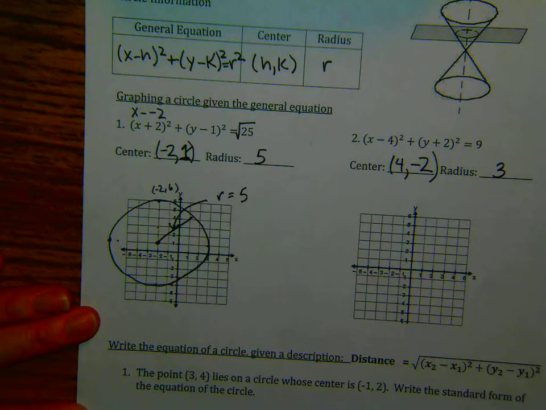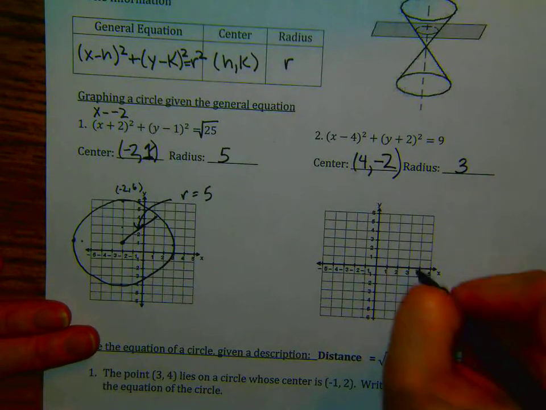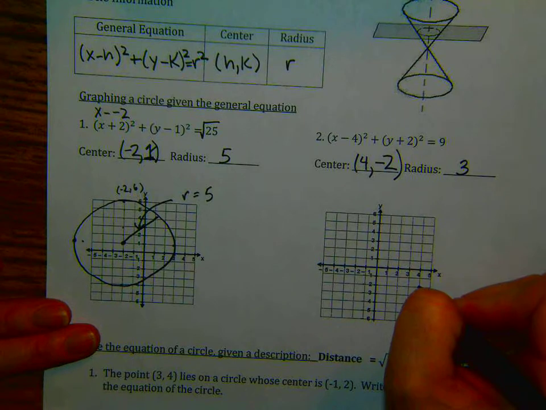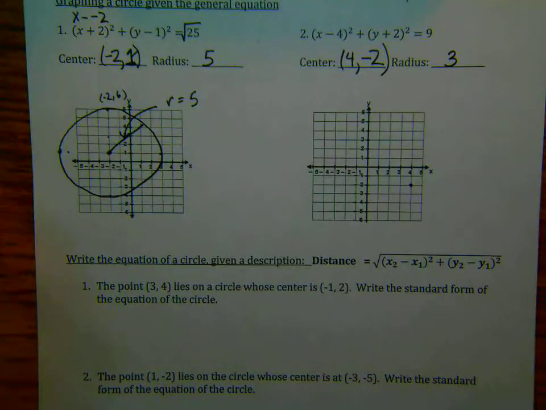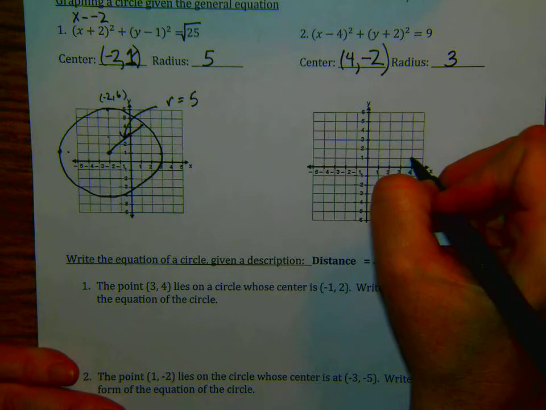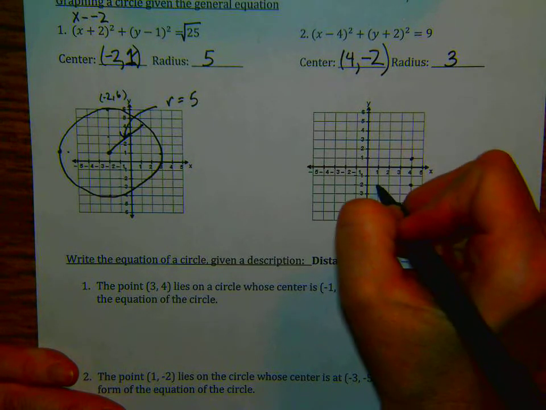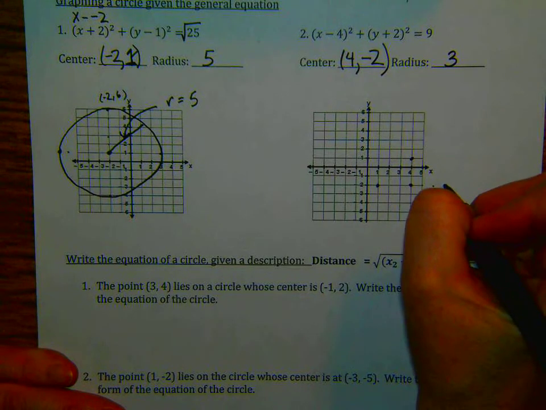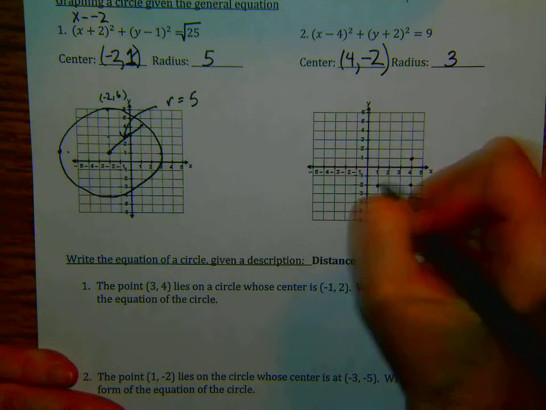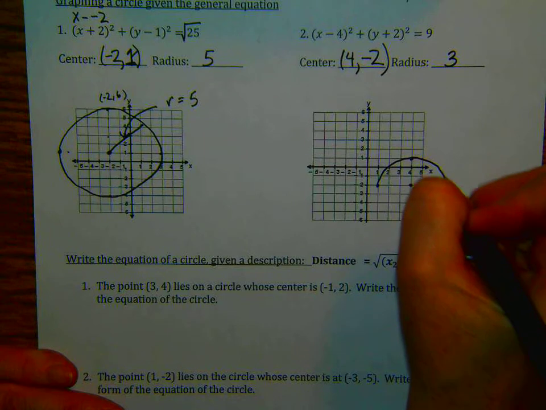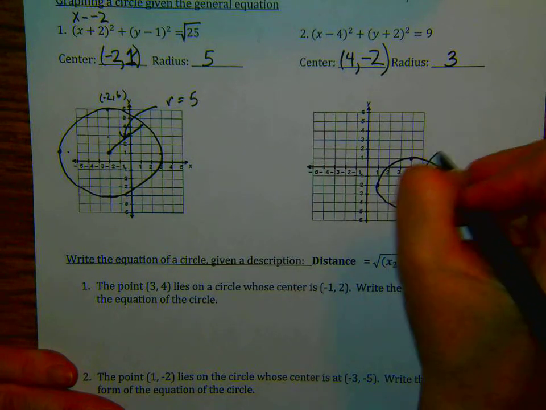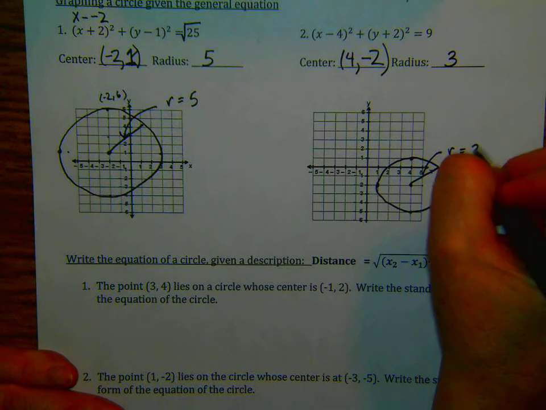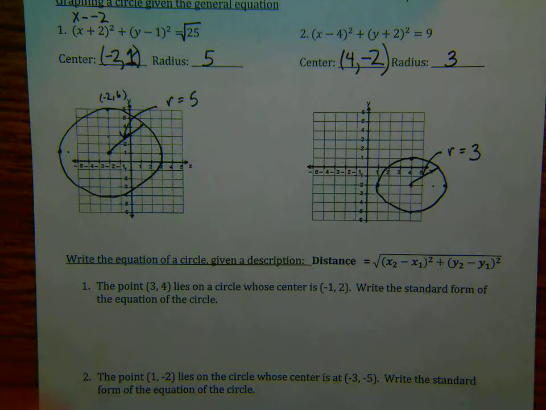Okay, all right, let's do it again. So we have a center of 4, negative 2, still on the graph. 4, negative 2 with a radius of 3, so go 3 in every direction. 1, 2, 1, 2, 3. Draw the best we can. Let's see, we have a circle with radius equals 3. Okay, so let's go a little deeper into this.